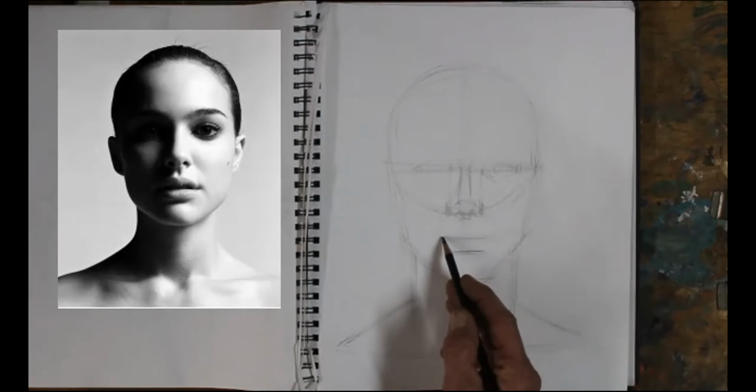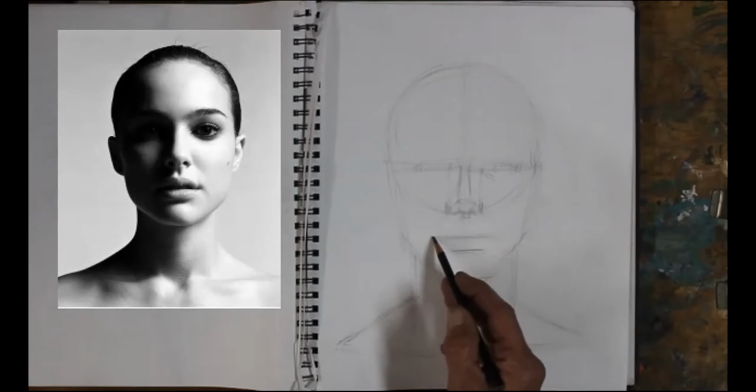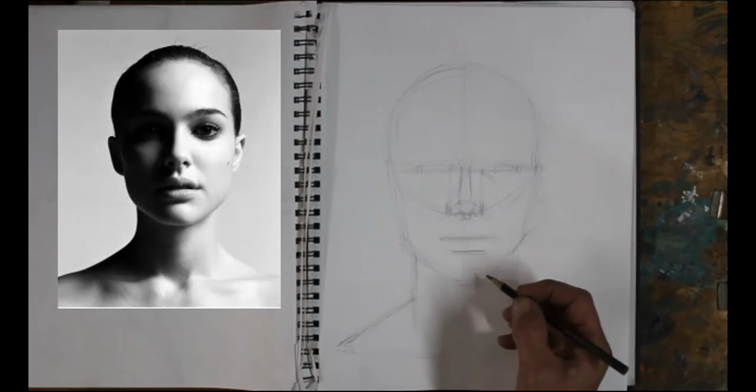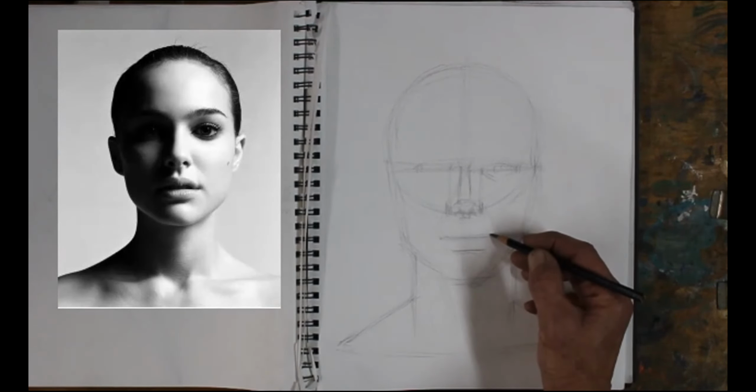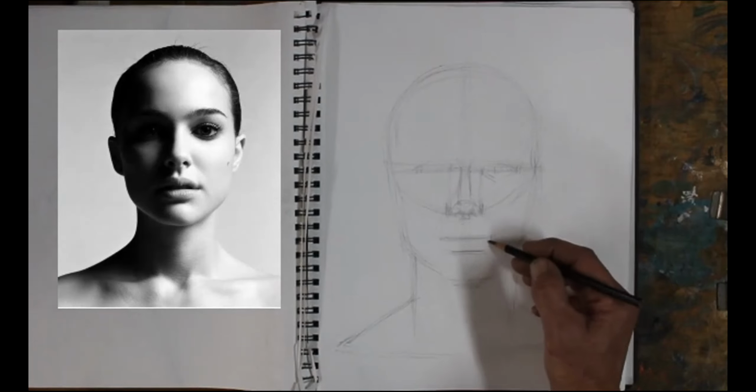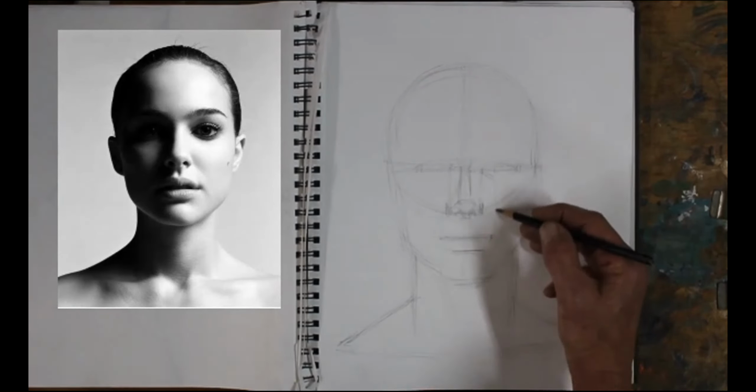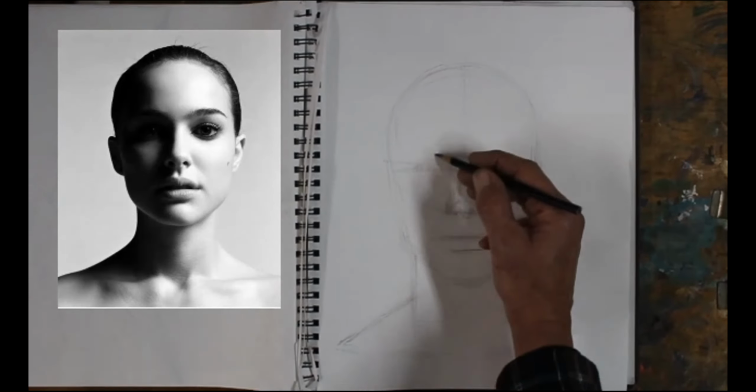Now, I would also think about, and I'll stop for a minute after I do this, how wide the mouth is. Look at how wide it is compared to the nose. And really this outside part of the mouth is staying somewhat even with the irises of the eyes.